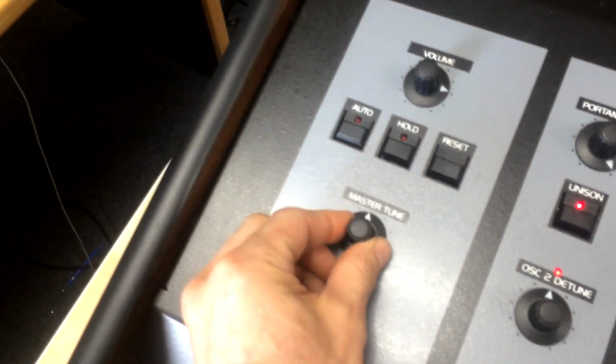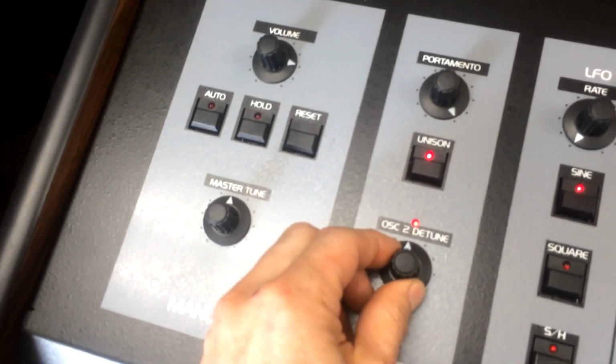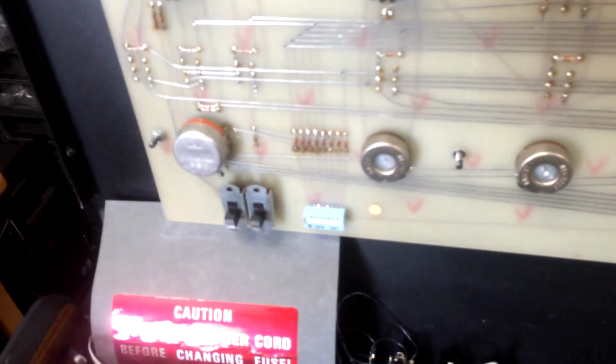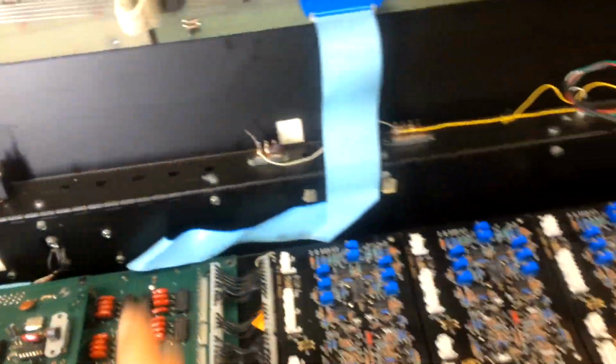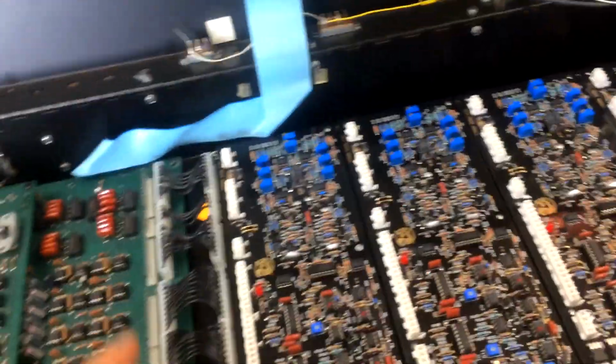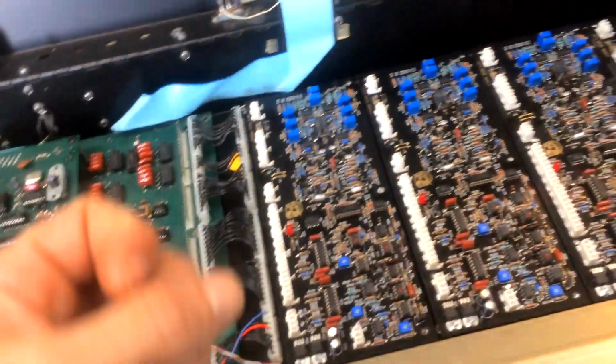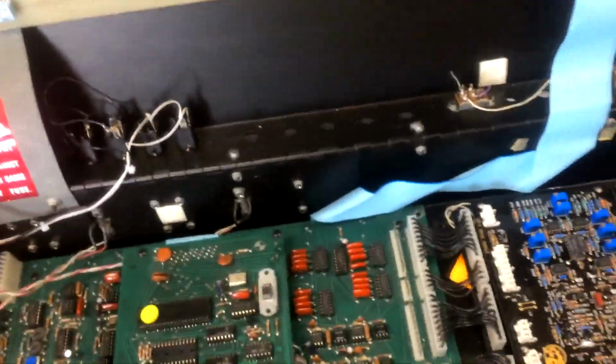Of course, you'll need to set the master tune to the center position and the oscillator detune to the center position. You're going to want to put your unit into test mode. Test 1 switch should be in the down position. This disables the key CV bias CVs, the calibration CVs for each voice, so that we can calibrate with all the CVs at mid-scale. Then once we calibrate without auto-tune, we fire up the auto-tune, and there's plenty of room for it to do its thing and auto-tune the voices.